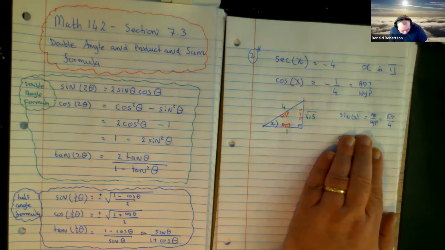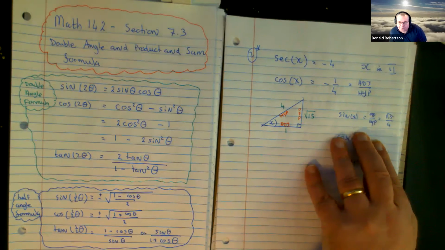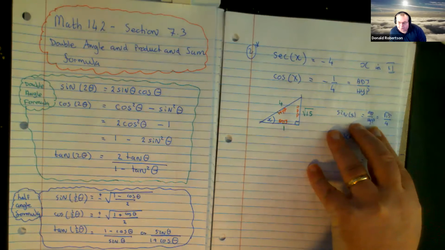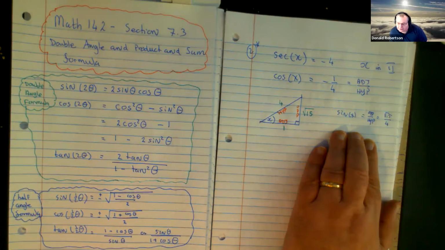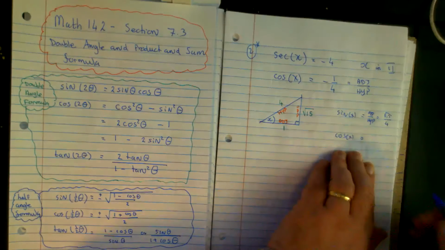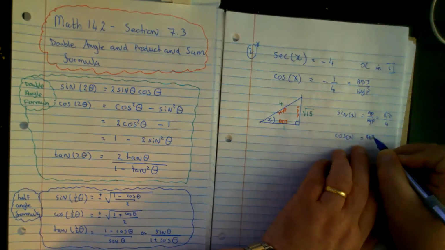Is the sine going to be positive if the angle is in the second quadrant? Is the sine positive in the second quadrant? Yes. Okay, so this fella is now the adjacent, right?